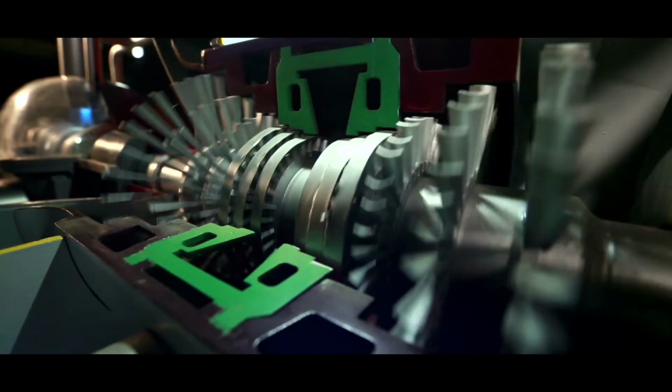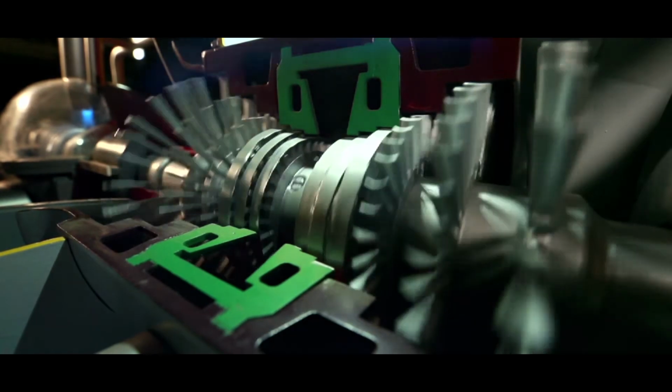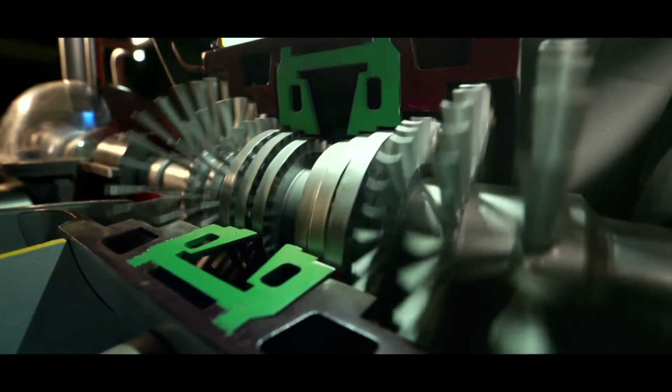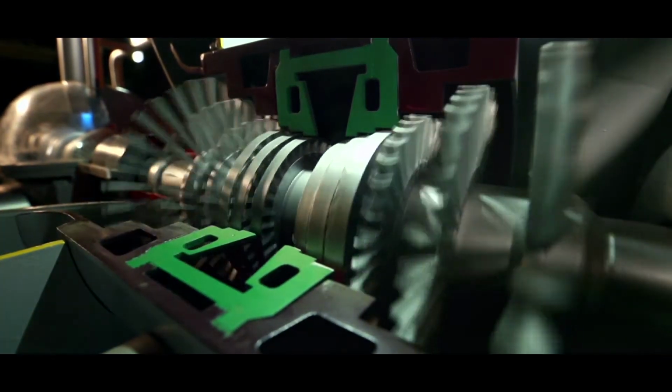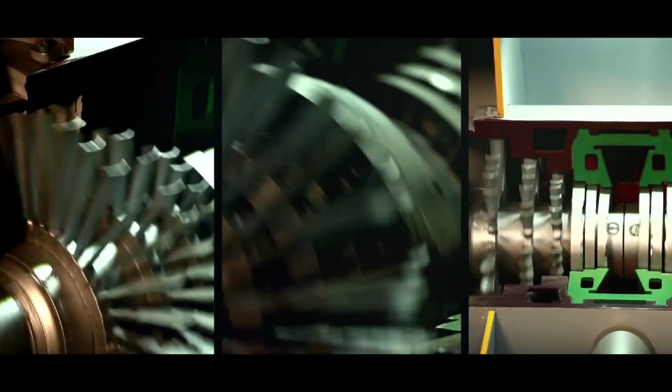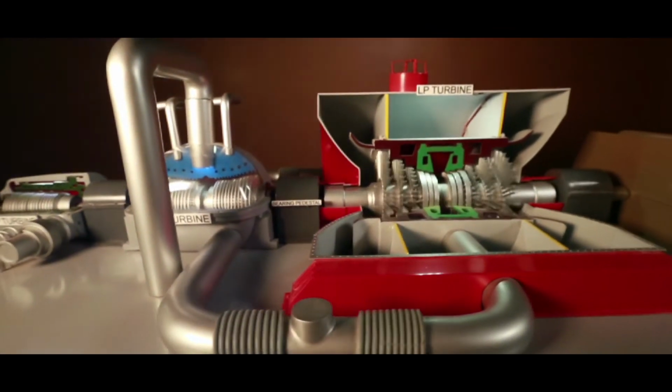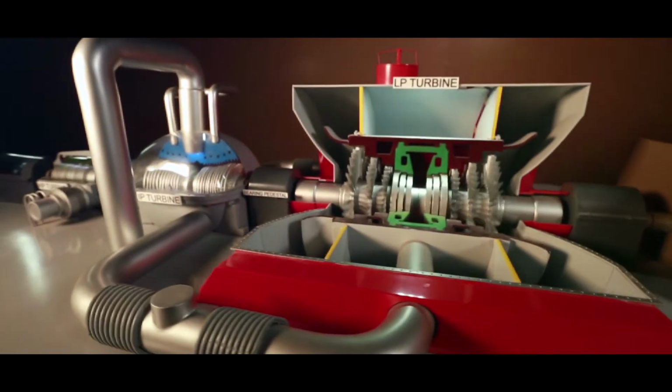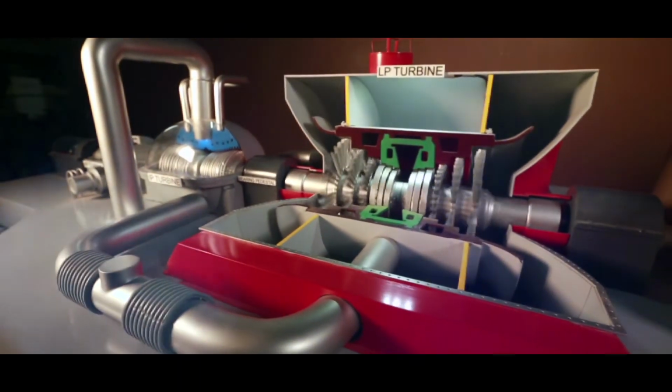but the last two stages of the LP turbine are fitted with twisted drop-forged moving blades with fir-tree roots. These engage into the grooves in the shaft with the last stage stationary blades that are made from sheet steel. The residual exhaust steam from the LP turbine is connected to a condenser where it gets converted into condensate.